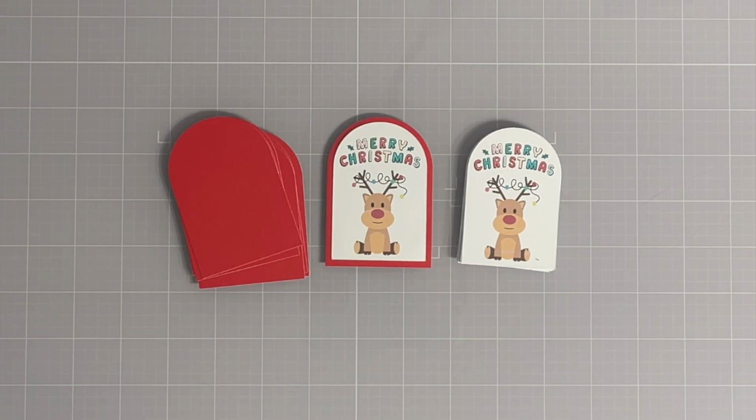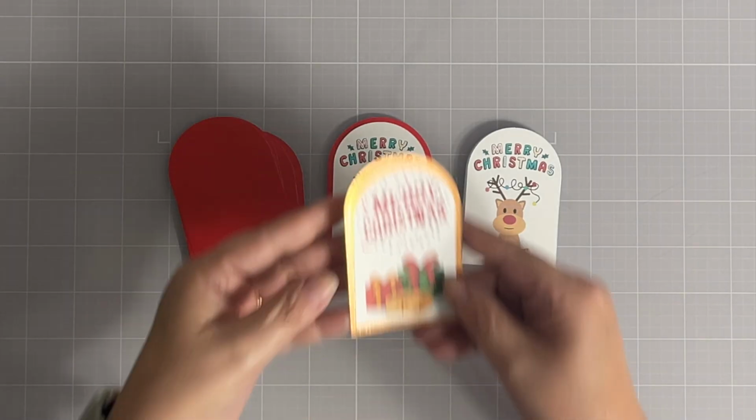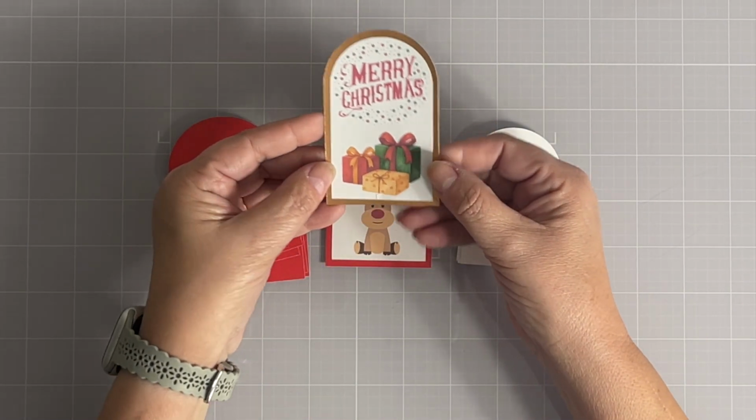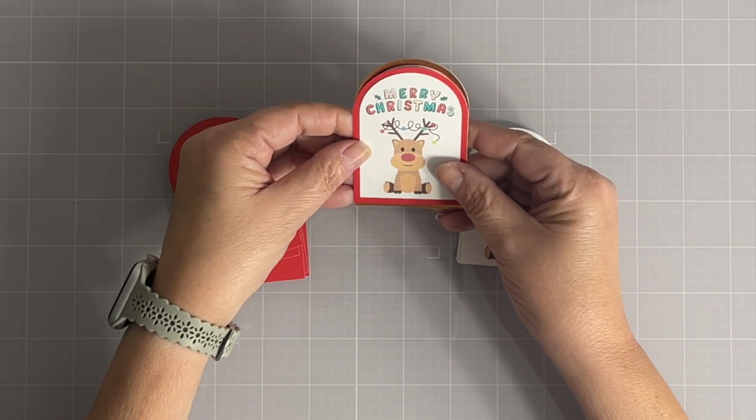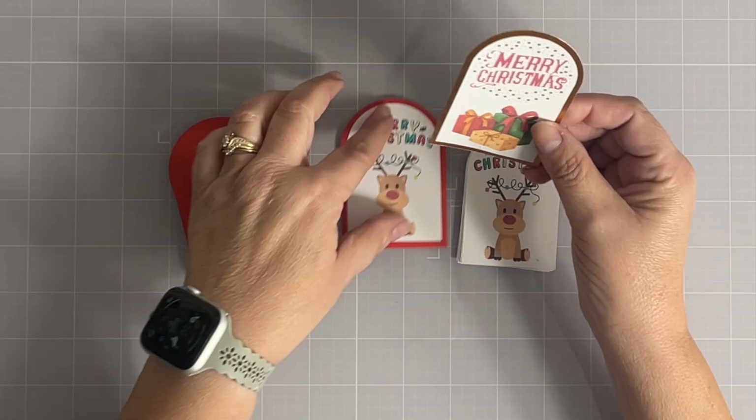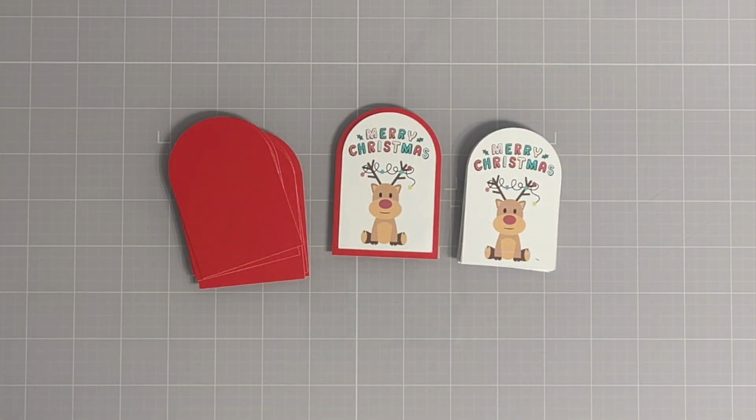So I did this for a previous card making session for Christmas cards. This was the one I made. And then I also did it a little bit bigger. You'll see the size is a little different. And I also did it for Mother's Day cards. And I'll link to both of those videos so you can see what I made as my focal points.